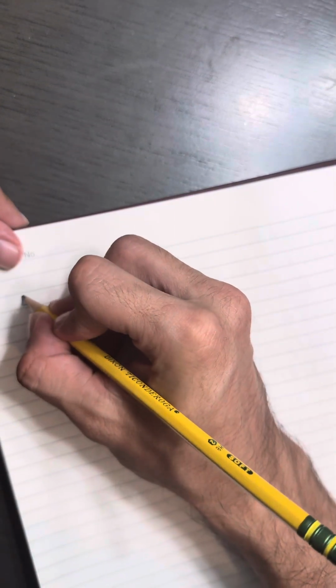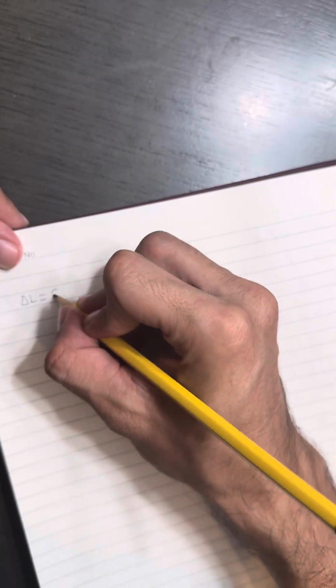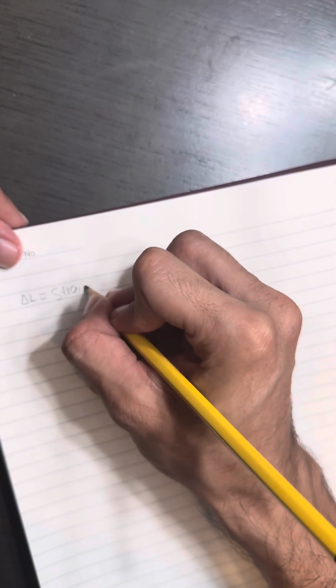Now for part D. As we said before, they're asking by what distance does the cylinder's height decrease as a result of the forces on it. So this is the formula that we're going to use, the strain times the height.